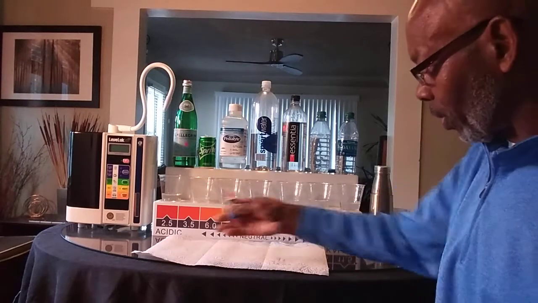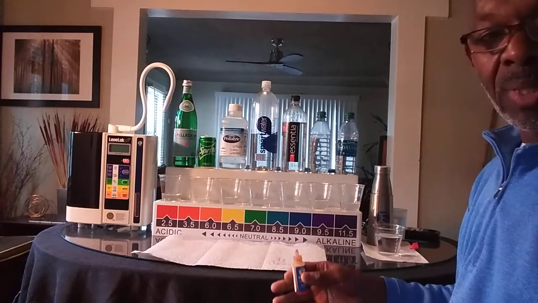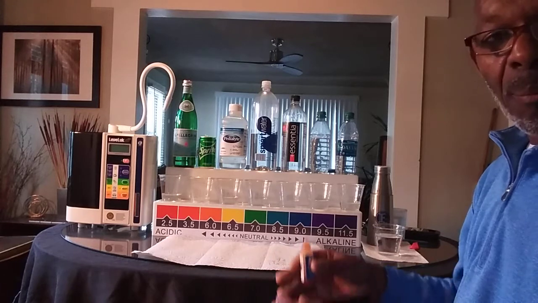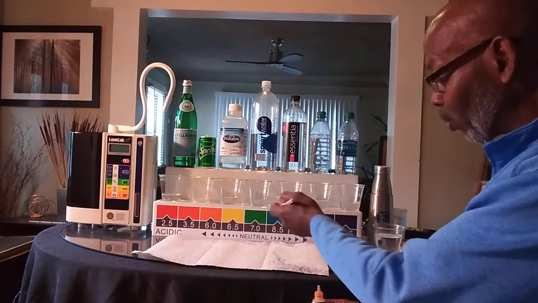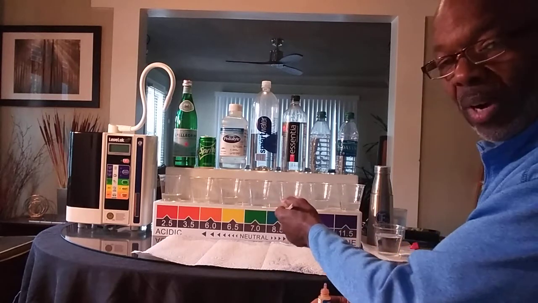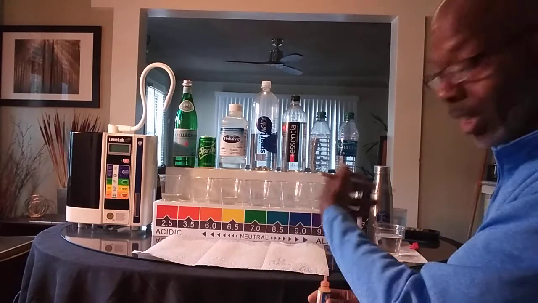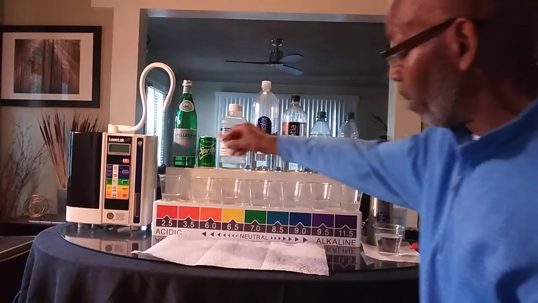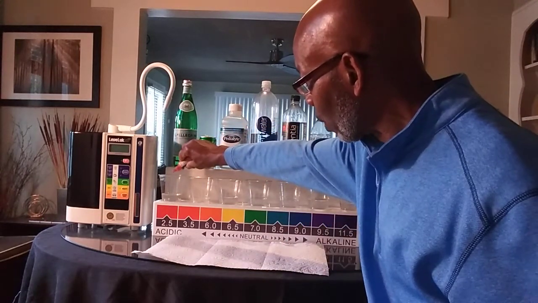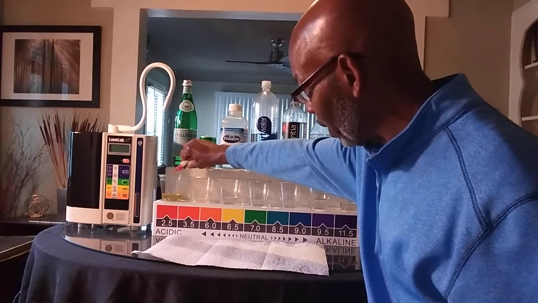The lower part of the scale is going to show us less oxygen, more acidic. Health lives over here because we're 7.365, slightly alkaline. So this is the area that we want to live in. So we'll start with Pellegrino. Try to do the same amount of drops in each one.